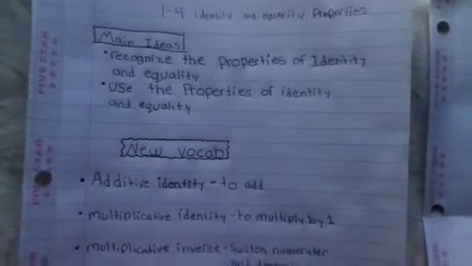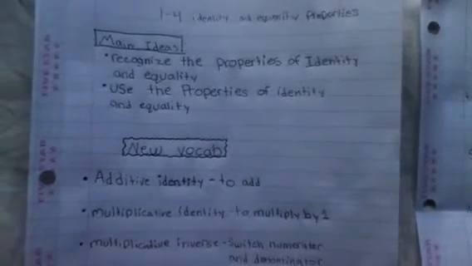Our first word is additive identity, which means to add. Multiplicative identity, which pretty much means to multiply by 1. Multiplicative inverse. This means to switch numerator and denominator. Reciprocal. Reciprocal means to switch the number upside down. This can mean the same thing as multiplicative inverse. This can be used when you divide fractions.